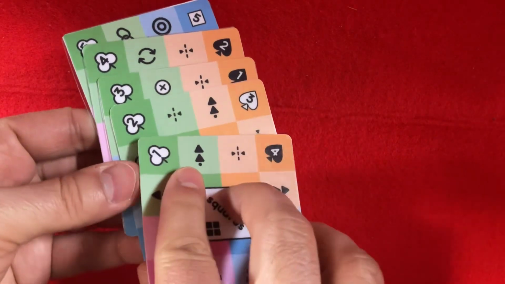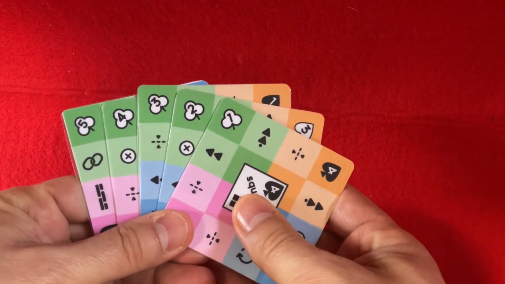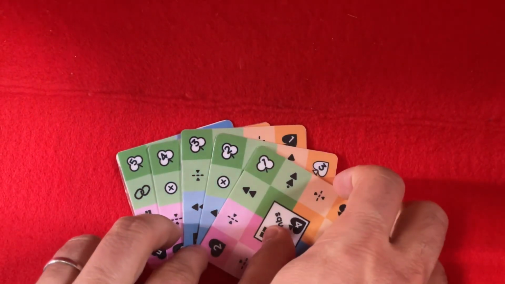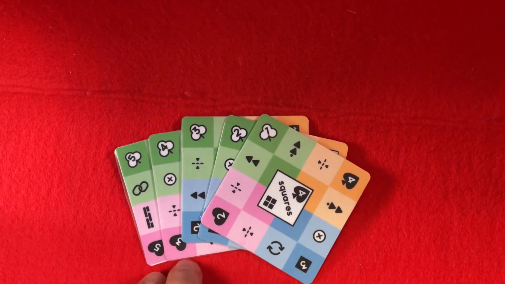This was such an easier solve. 1, 2, 3, 4, 5. We did it. And that's Shape Puzzle Squares with the Square 5 expansion.